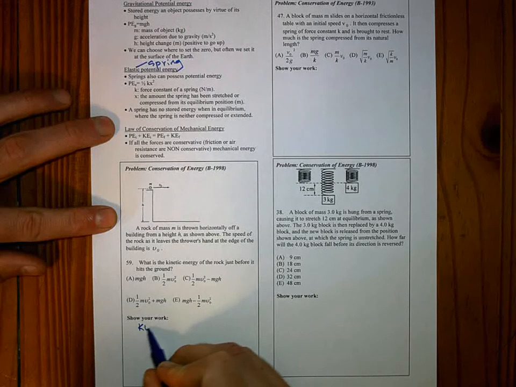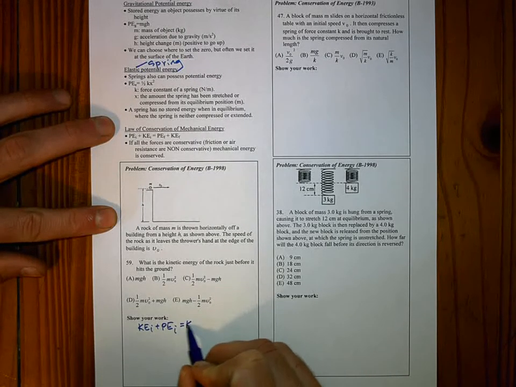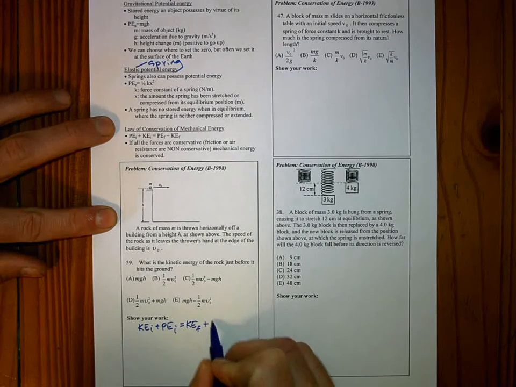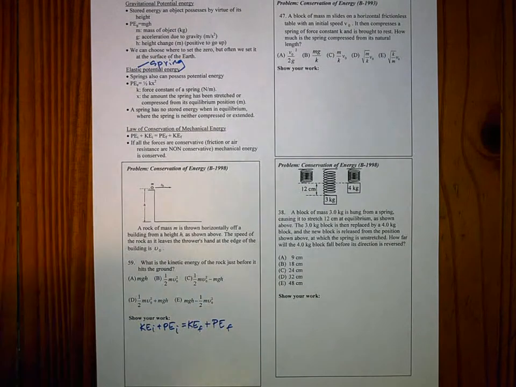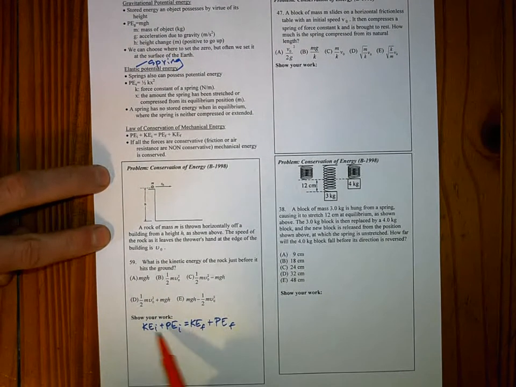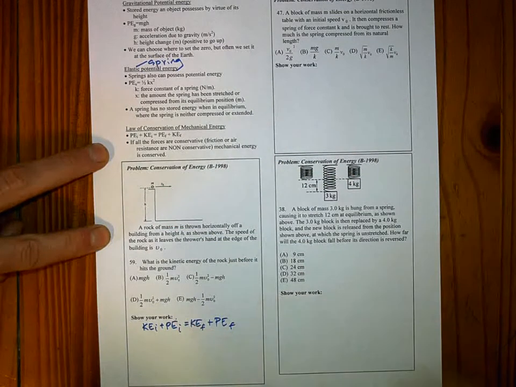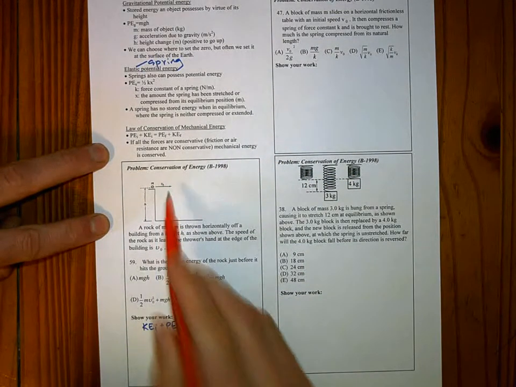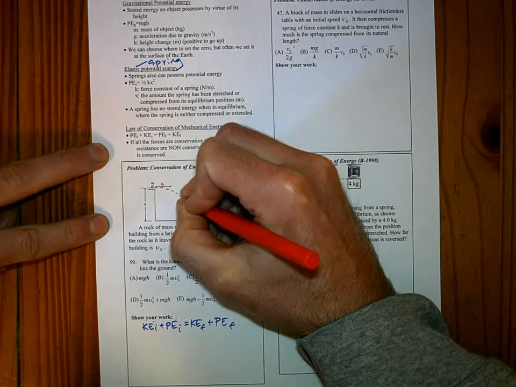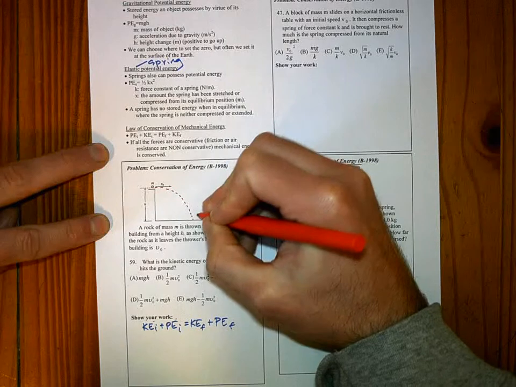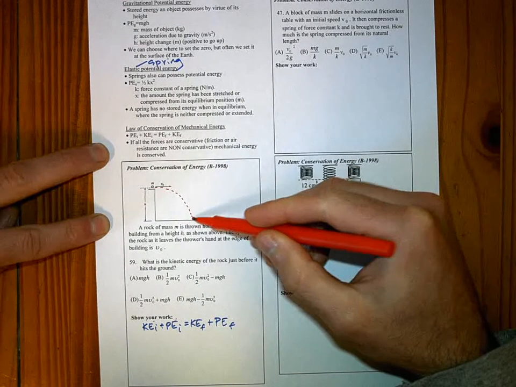Kinetic energy initial plus potential energy initial equals kinetic energy final plus potential energy final. Then think about, what does the rock start with at the beginning? Well, it has a height, so it has potential energy. It has a speed, so it has kinetic energy. Then it falls towards the ground just before it hits the ground. That's what we're interested in here.